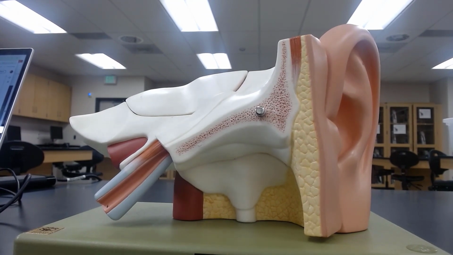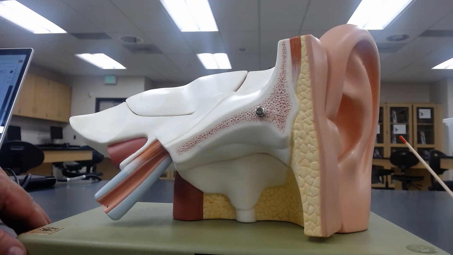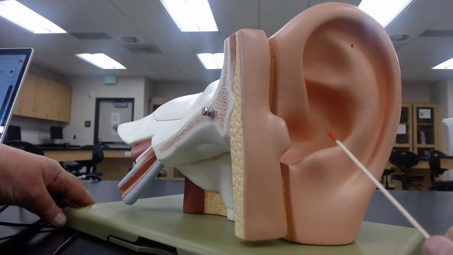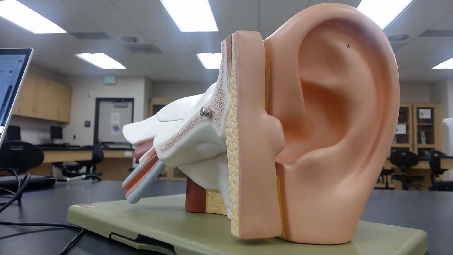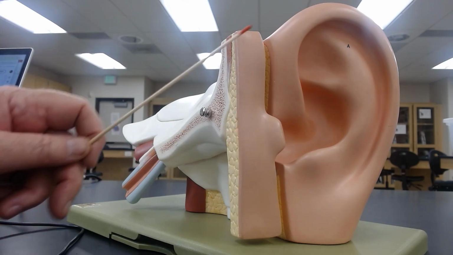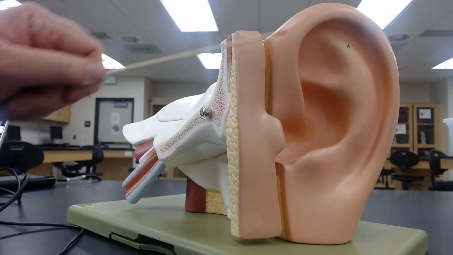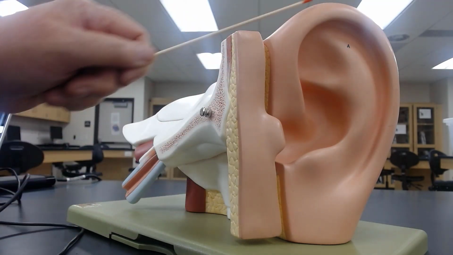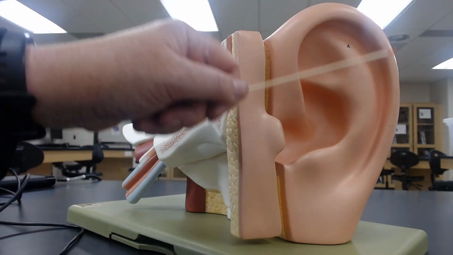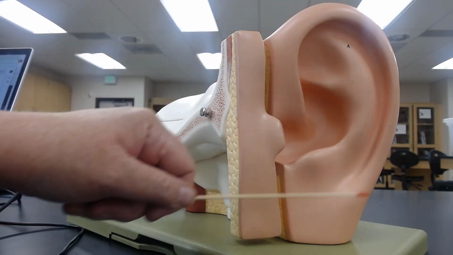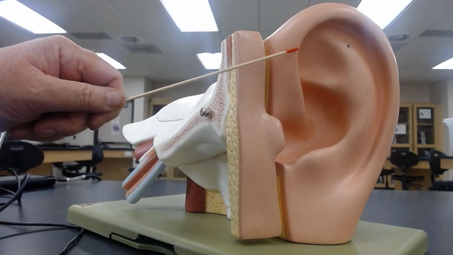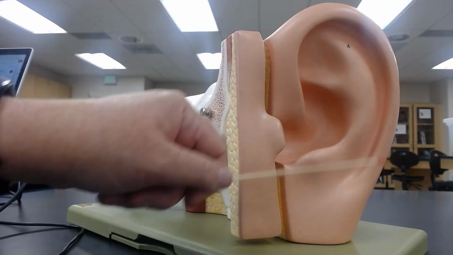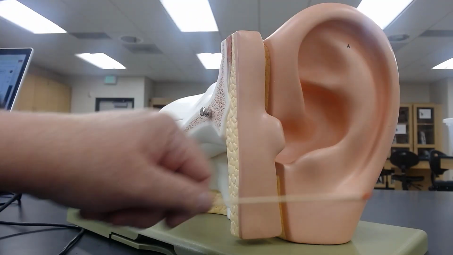Welcome to the model of the ear. One of the things you might notice first off is the portion of the external ear. The external ear is referred to as the auricle. Sometimes in animals, we refer to this area as the pinna due to its ability to turn and face the sound.